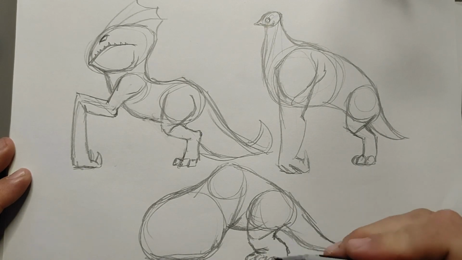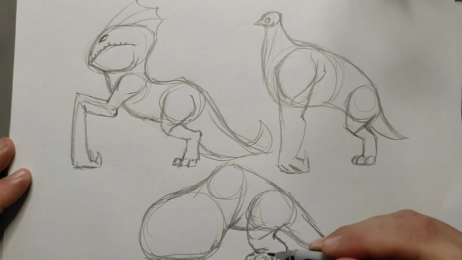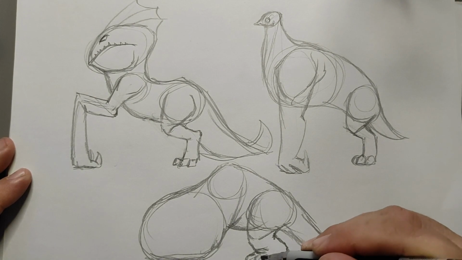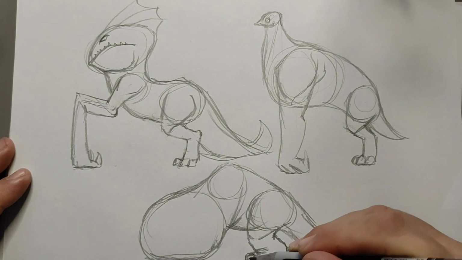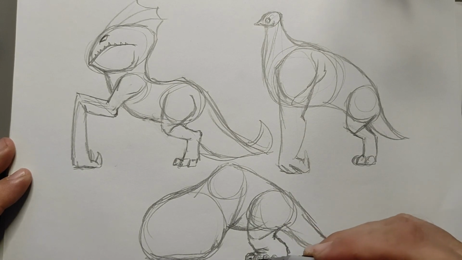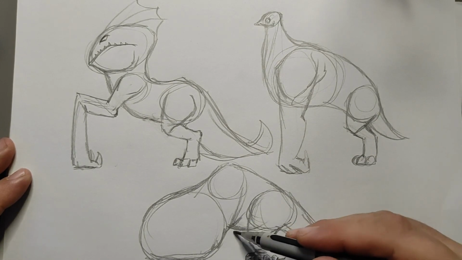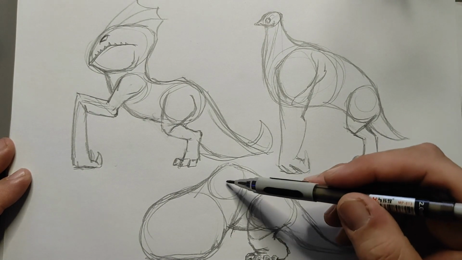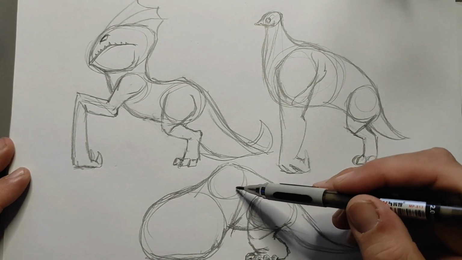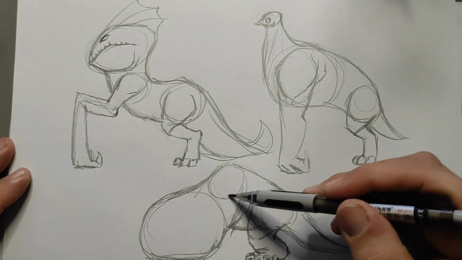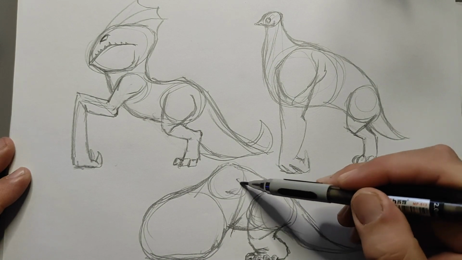So I'm going to give it some hook-like claws, so it can really dig into the earth while it's pushing his head forward. And the arms are kind of like useless, so they can be very, very small, like a T-Rex's.